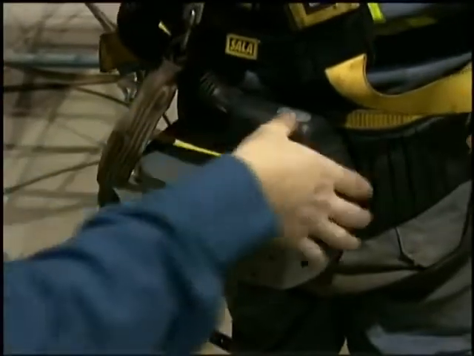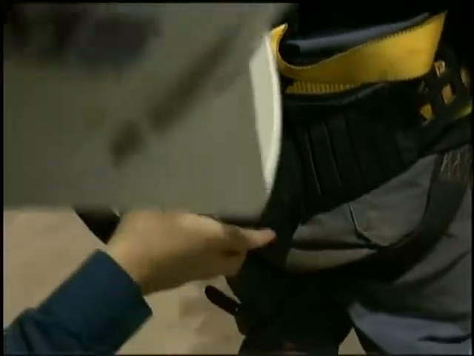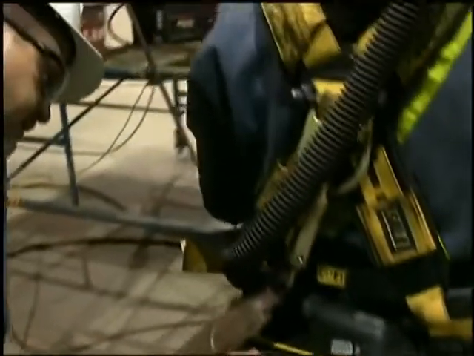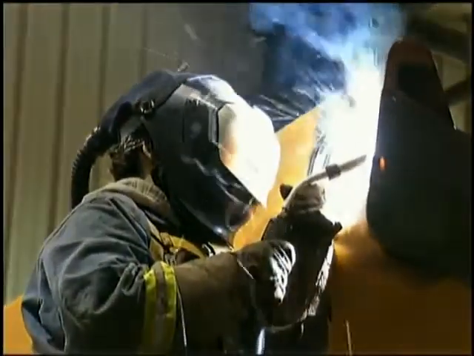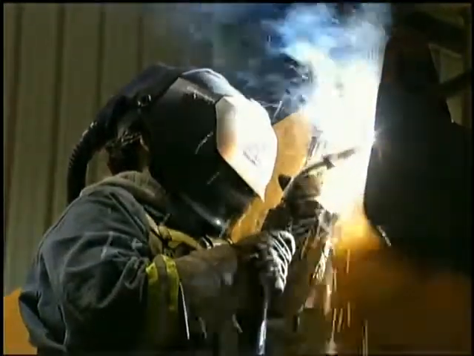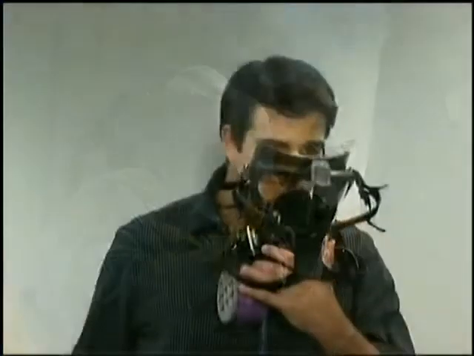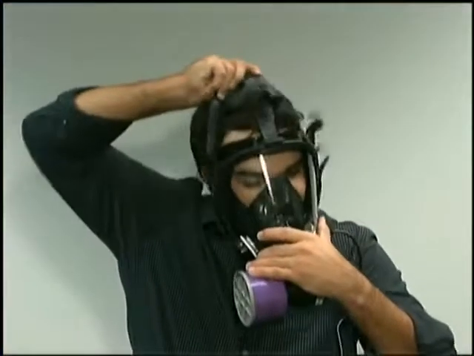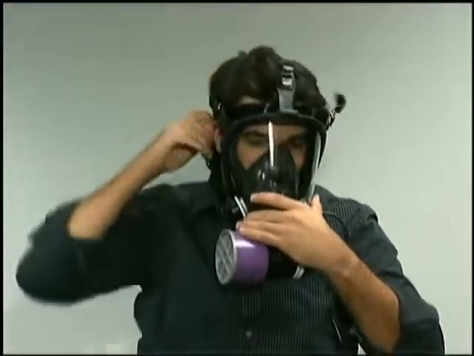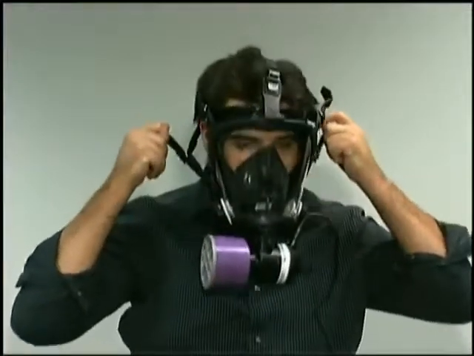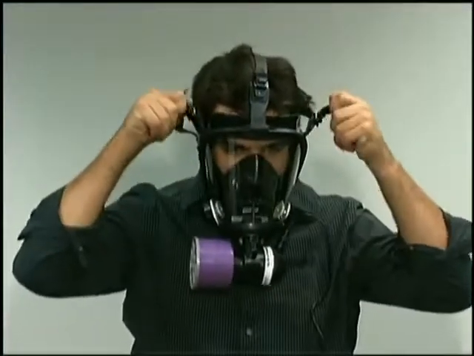There are also powered air purifying respirators that make breathing easier and keep the face cool. A battery-powered fan draws air through the filter and then blows it into the facepiece. Air pressure helps to keep contaminants from entering. But like other APRs, this device merely filters the existing atmosphere. It does not supply oxygen.